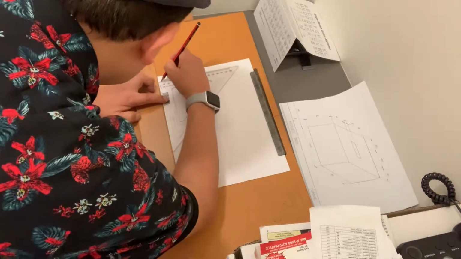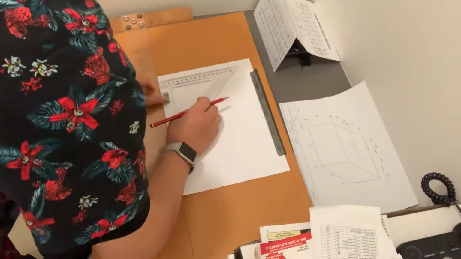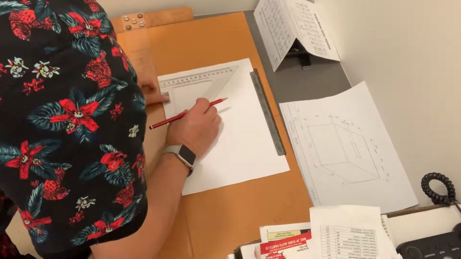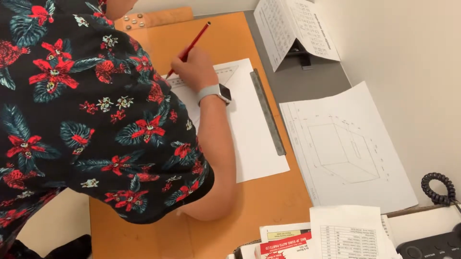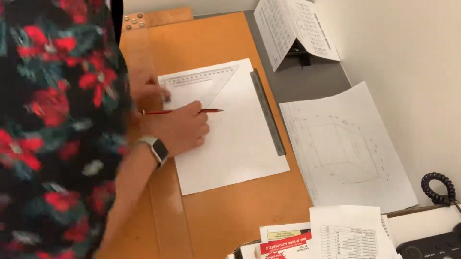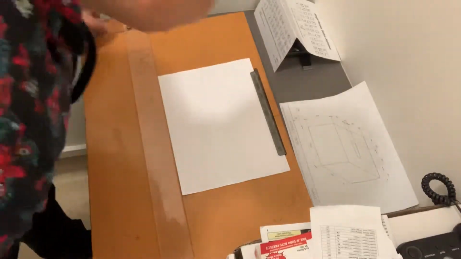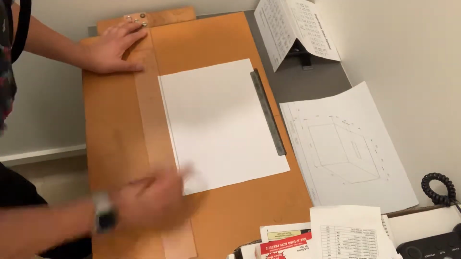So I have my first mark, and I have another 5 from there, and another 5 from there, and a final 5. Essentially 4 5s.